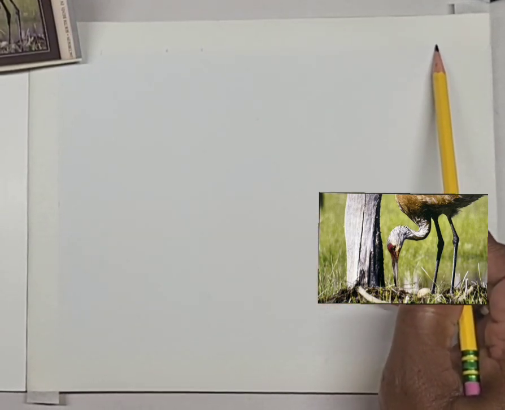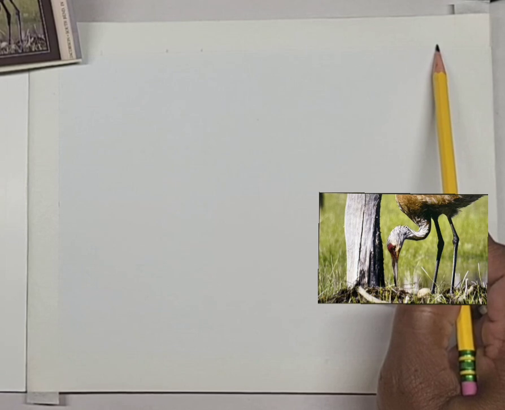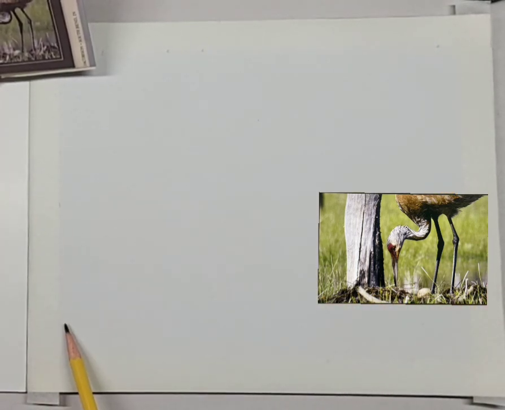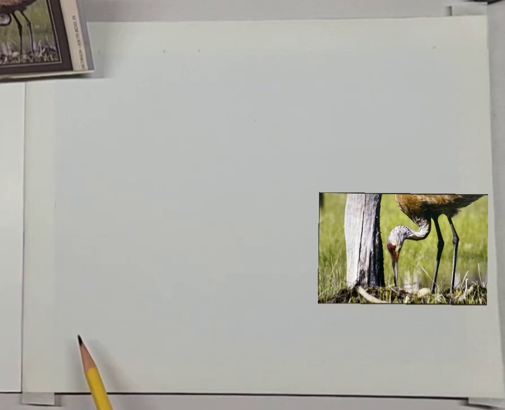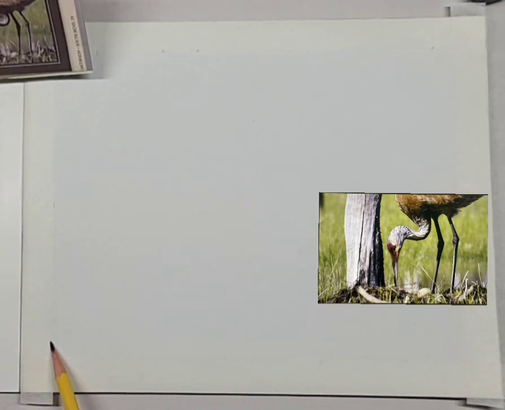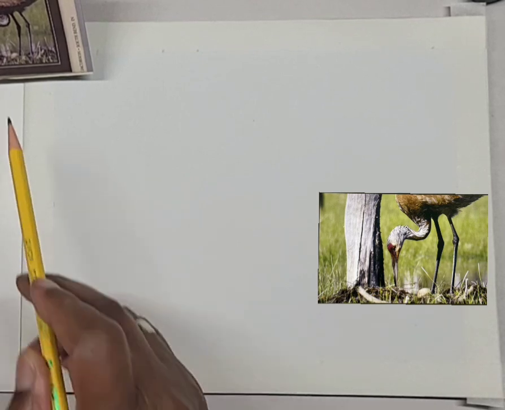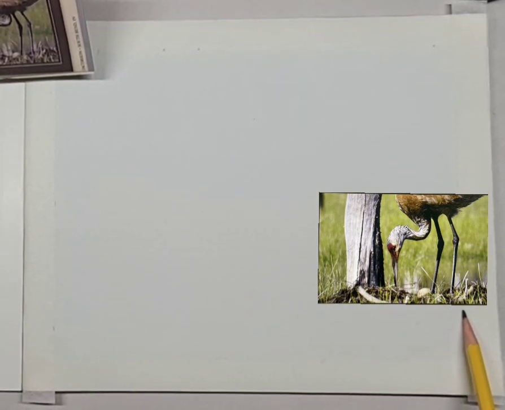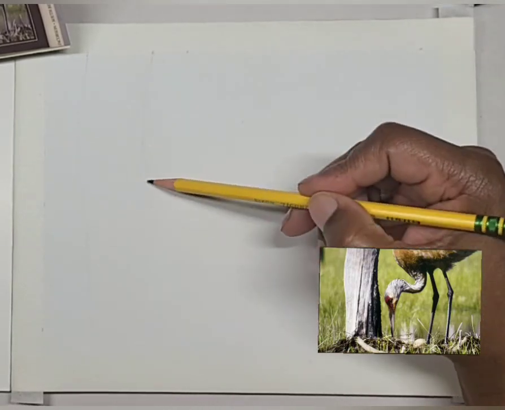Now I'm making a dot towards the back where the bird ends. I'm going to go to the left and put a dot for the left side of the ground that he's standing on and the right side of the ground. And then I'm going to begin sketching not the tree or the bird, but the spacing in between is what I'm looking for.